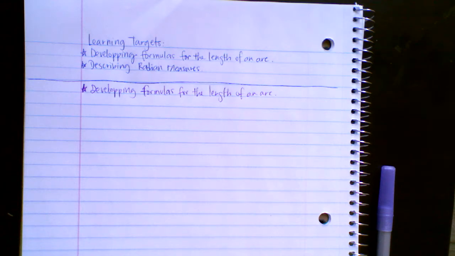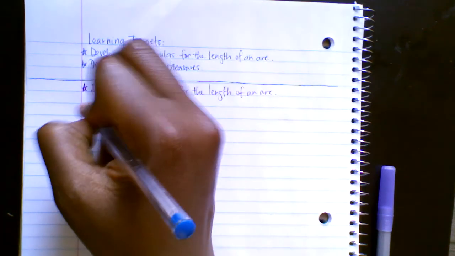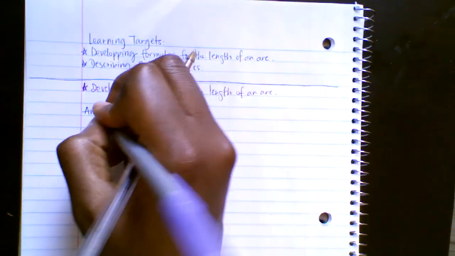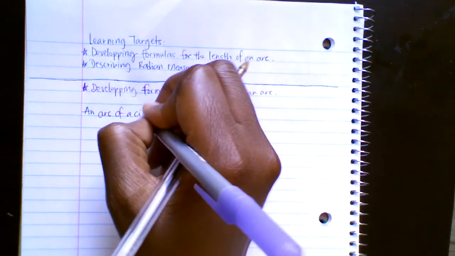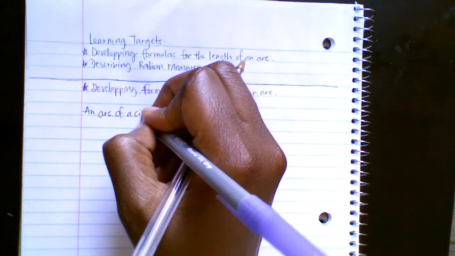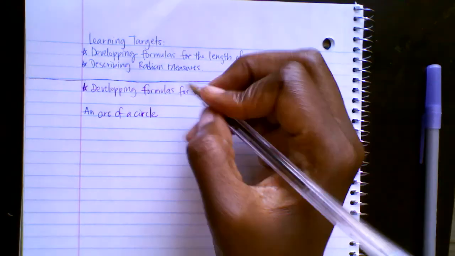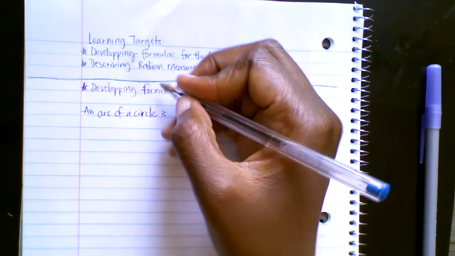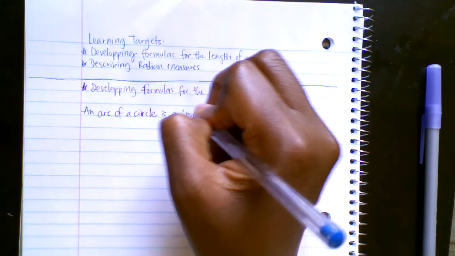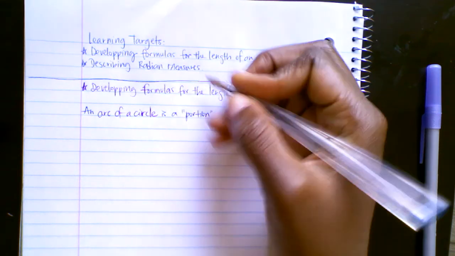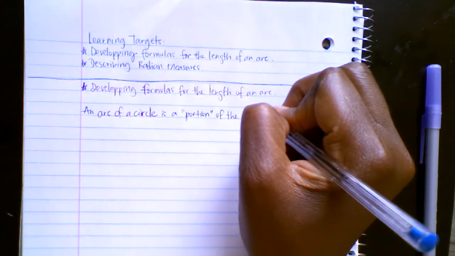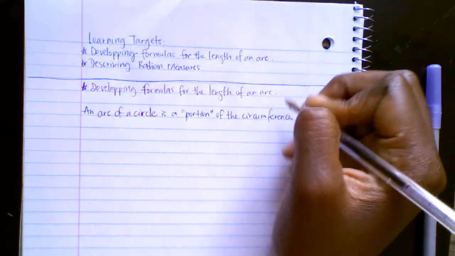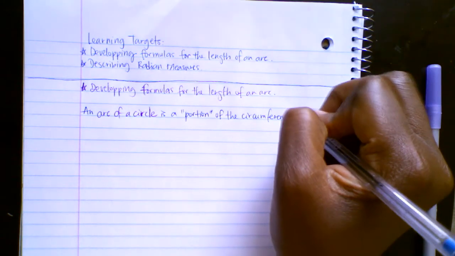What do we define as an arc? An arc of a circle is a portion of the circumference of the circle.